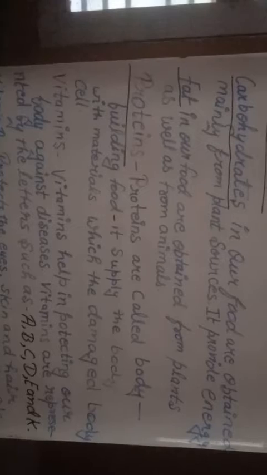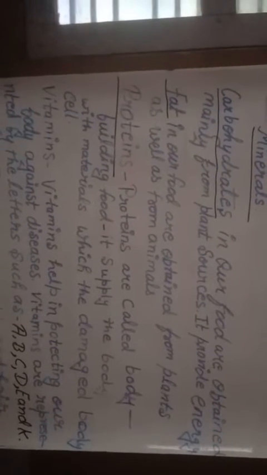Protein is needed for the growth and repair of our body. In fact, food containing protein is known as bodybuilding food. And we get protein from pulses, pulses means dal. Beans, soya bean, groundnut are good sources of protein. We get protein from both plants and animals. Just now I told you examples of plant products. Now the animal products from which we get protein are fish, meat, chicken, eggs, etc.